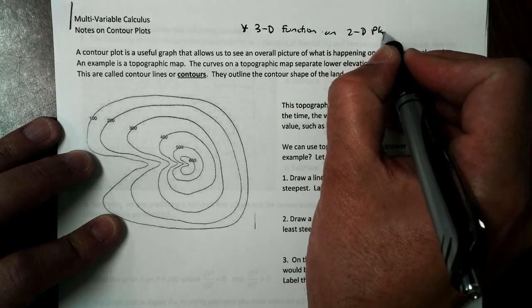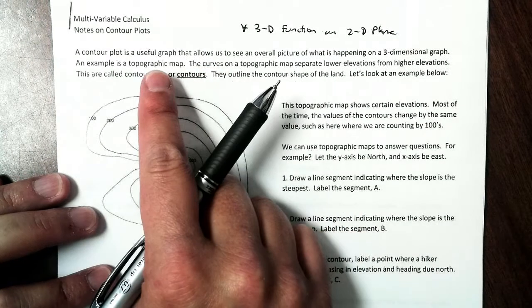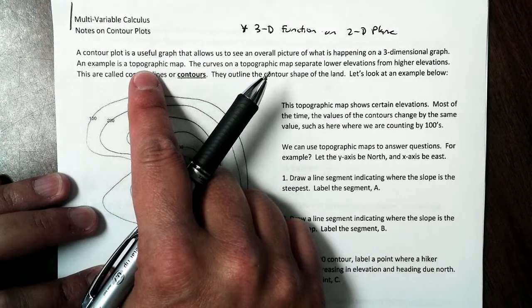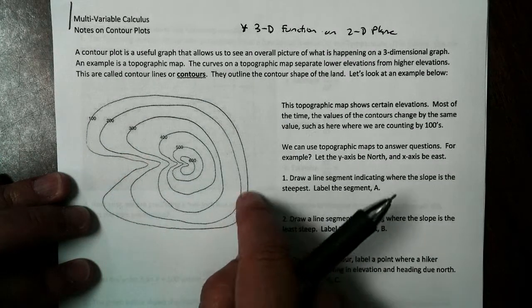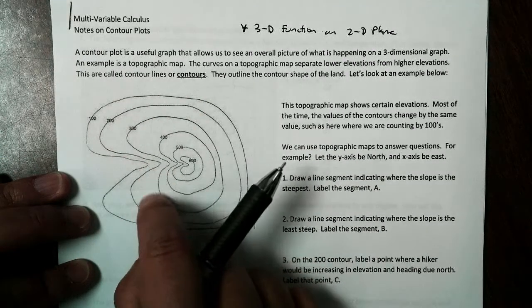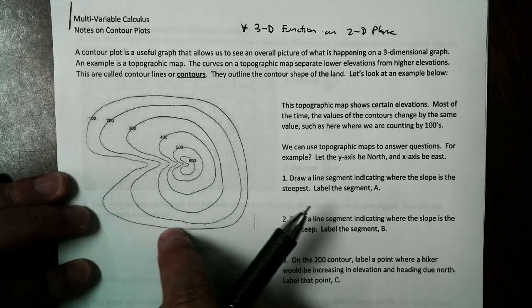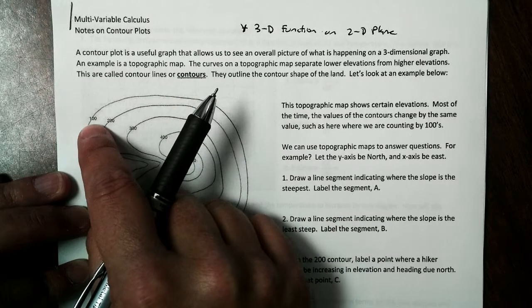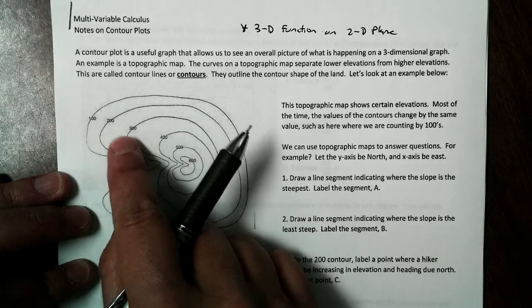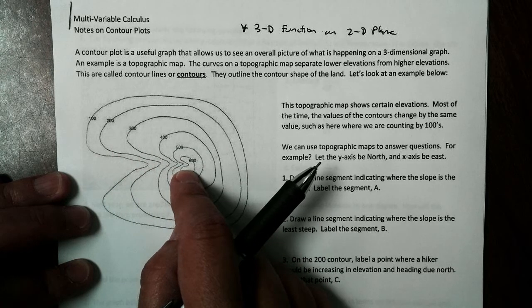And we see these all the time in our world. The most common case is a topographic map. In a topographic map, each curve represents a certain elevation. Right here, this curve on the outside represents every point along this function that has an elevation of 100. And you can go 200, 300, 400, and so on until you get to 600 right there.